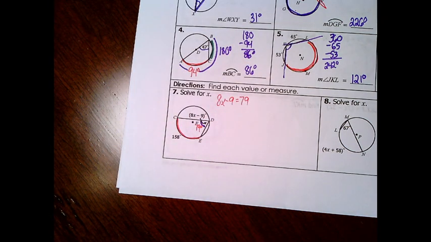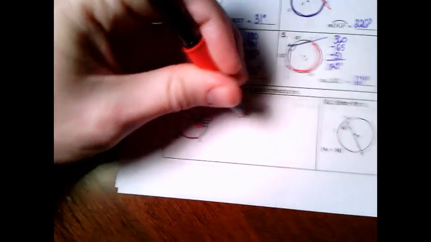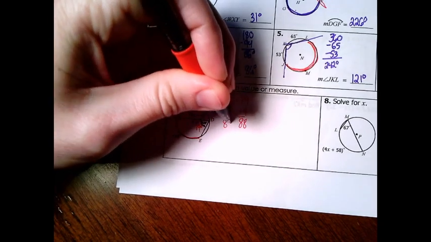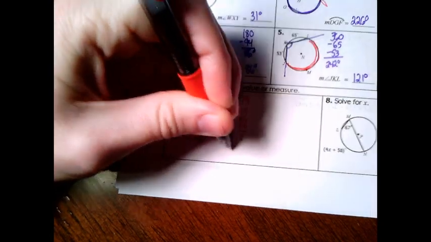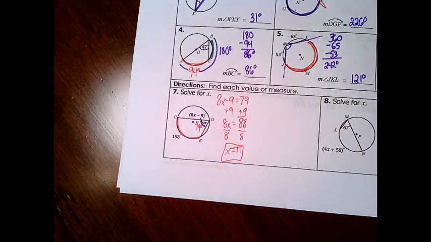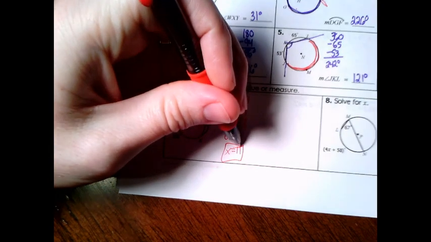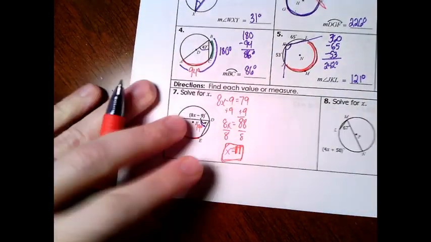Okay. I can set it equal to that arc. So I add my 9, I get 88. So 8x equals 88. Divided by 8. X is 11. Okay. That kind of looks like pi. Sorry about that. But it's 11.